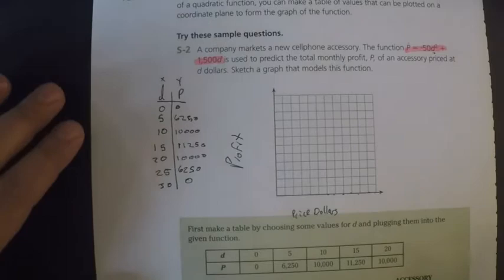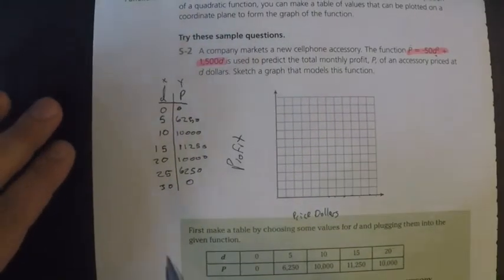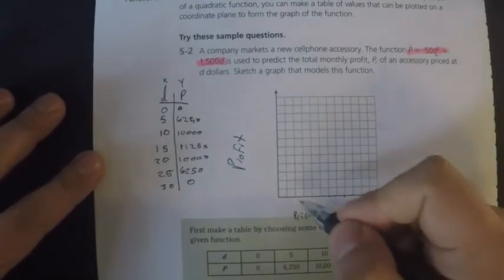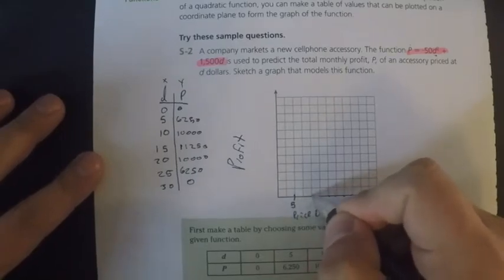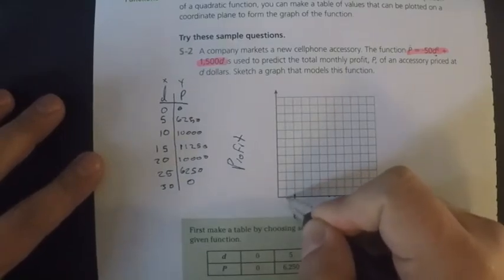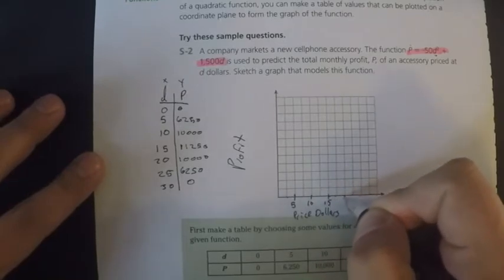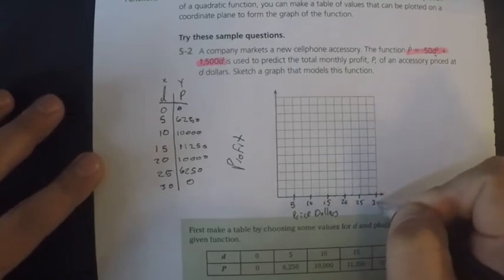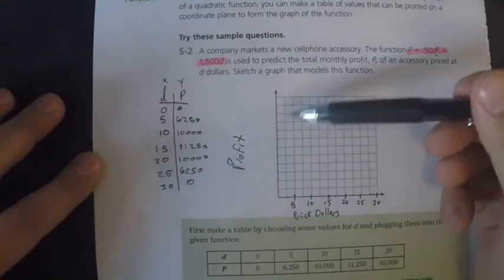All right, so the way that we should count here is we've got 12 boxes and we want to have it cover our x values all the way up to 30. If we count every other box as 5, then we can have a nice spread out graph here. So we count 1, 2, we have 5, then 10, 15, 20, 25, and 30. And then counting up, we have our profits.